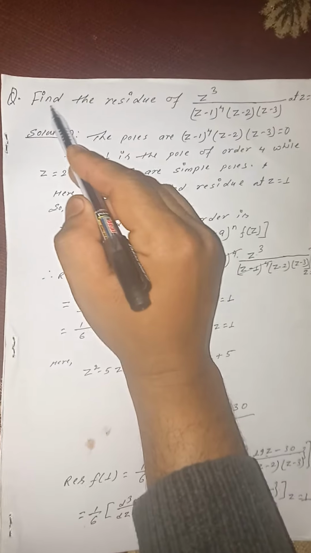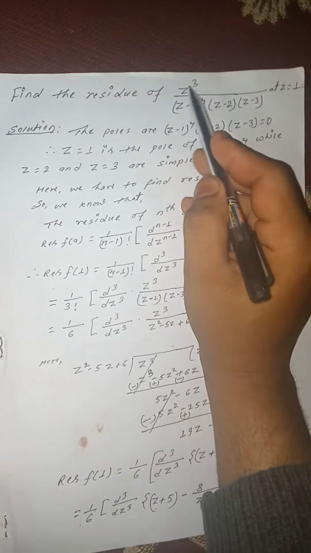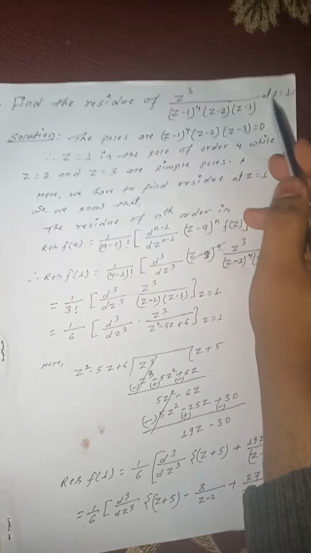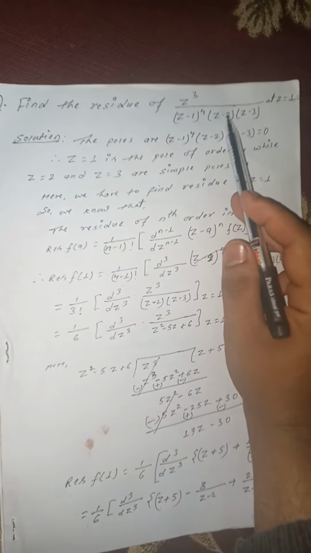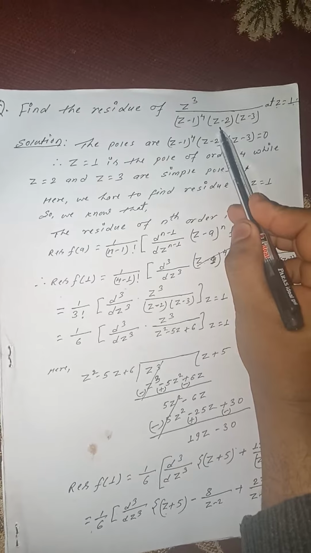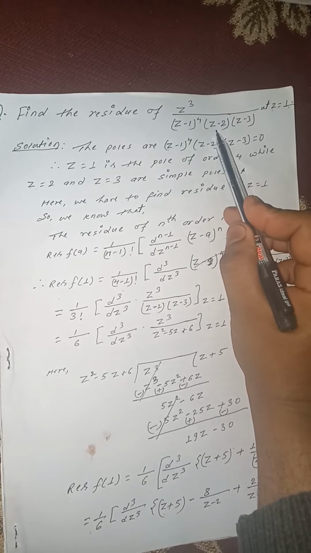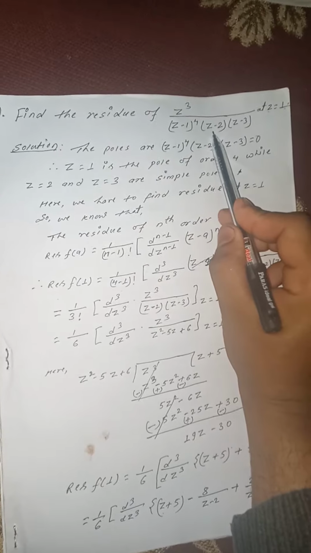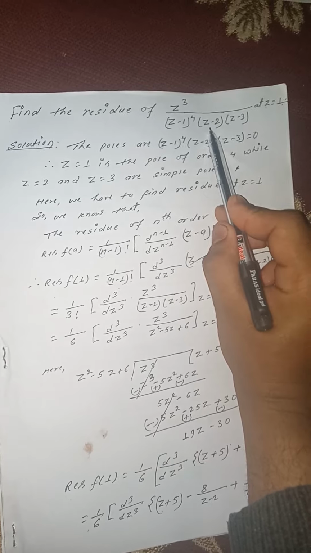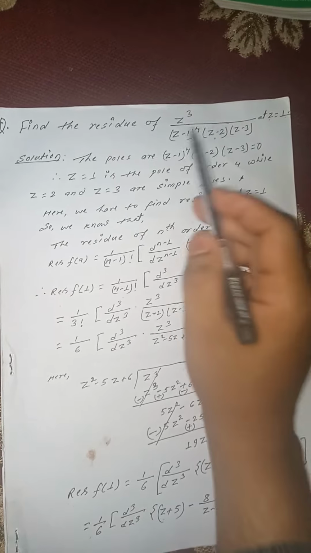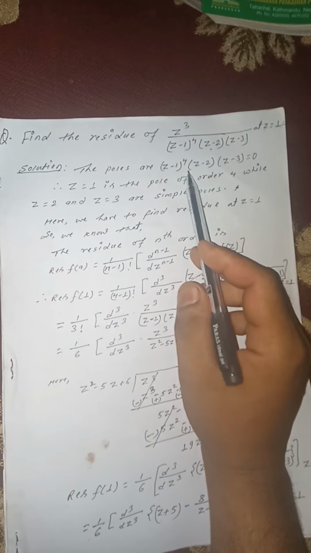Here our question is to find the residues of z cubed upon (z minus 1) to the power 4, (z minus 2), (z minus 3), at z equal to 1. To find the residues of this given function, first of all we'll find its poles. With the help of its poles we can find its residues. To find the poles, first of all we'll set its denominator equal to 0, and through that we'll get the required poles.